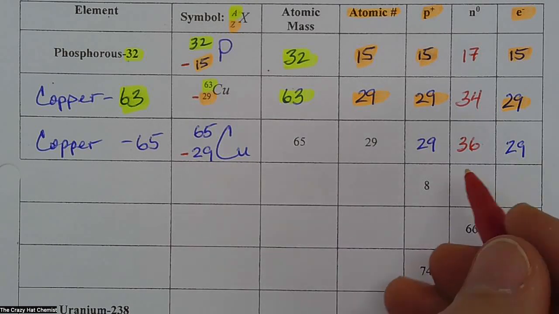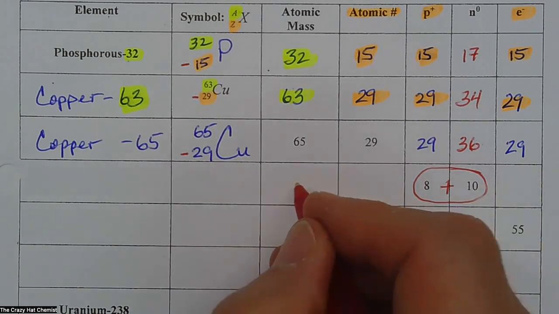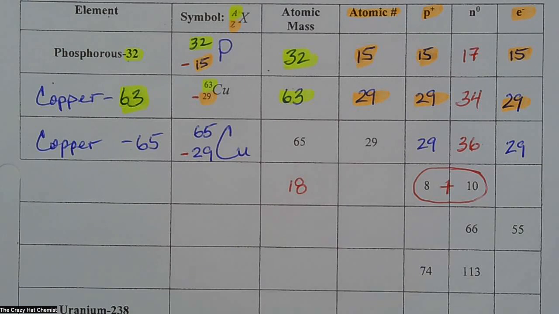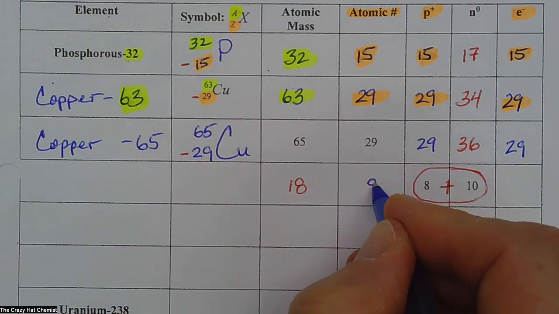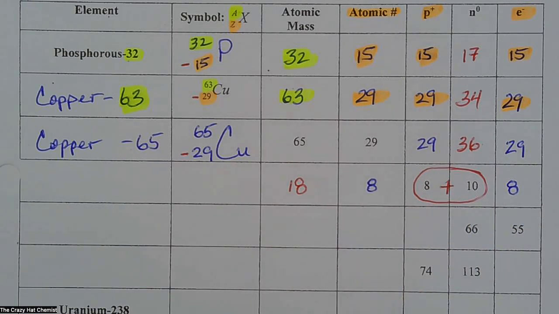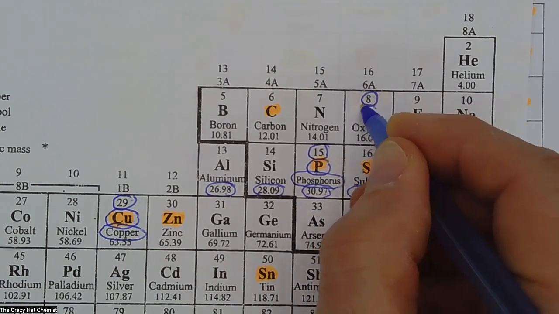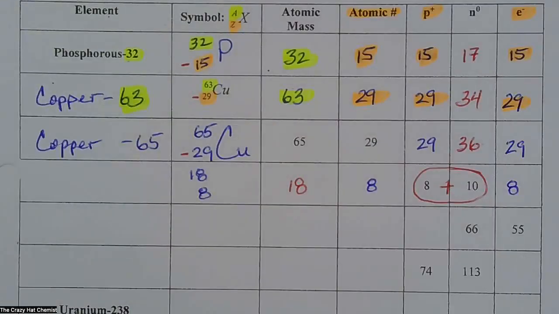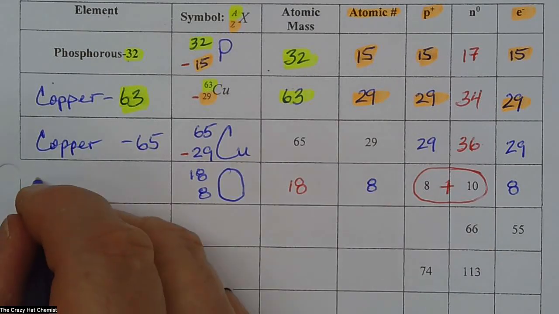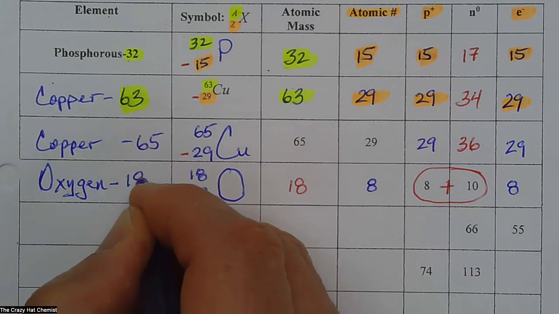All right, so the next one here, I have the protons and the neutrons. So if I sum up these two numbers, that will be 18. That will be the atomic mass. Okay, the atomic number and the number of protons are equal. The number of protons and the number of electrons are equal. I have the atomic mass as 18. That's my A. The atomic number is an 8. That's my Z. And then I'm going to look up on my periodic table atomic number 8. That is O, and that is oxygen. So I'm going to write an O right there. That's a capital O, and it's oxygen, O-X-Y-G-E-N dash, and an 18.